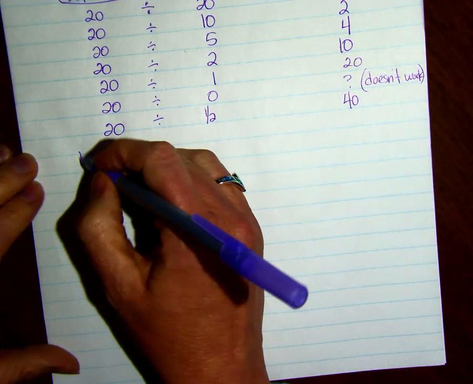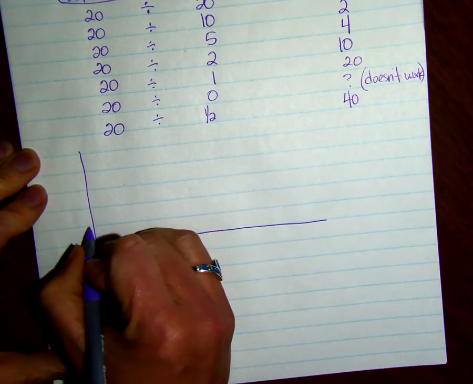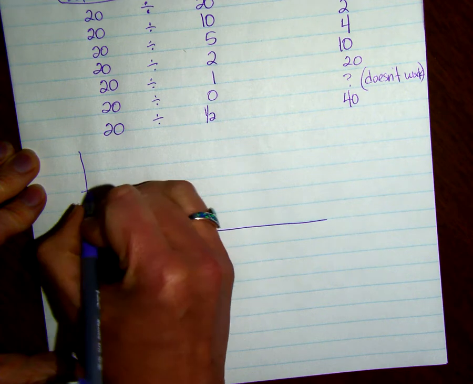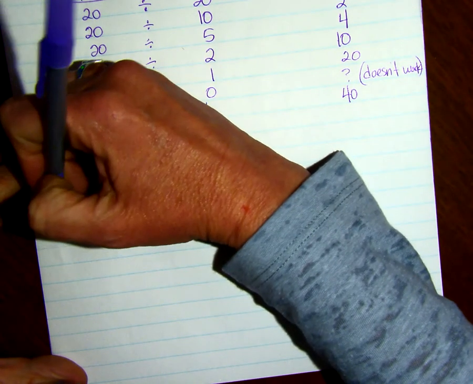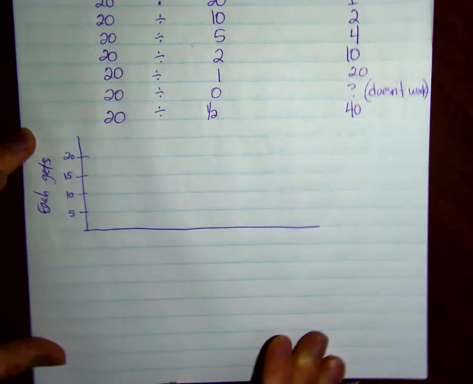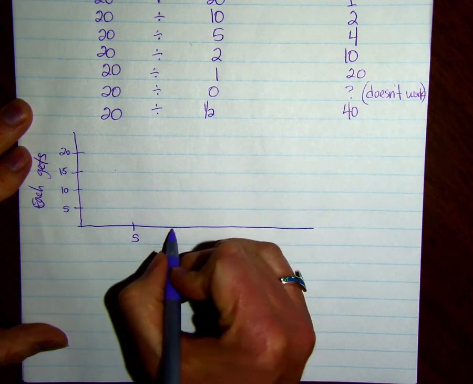Okay, so let's graph these points that we've got. 5, 10, 15, 20. This is how many each person gets, and this is how many friends you have.